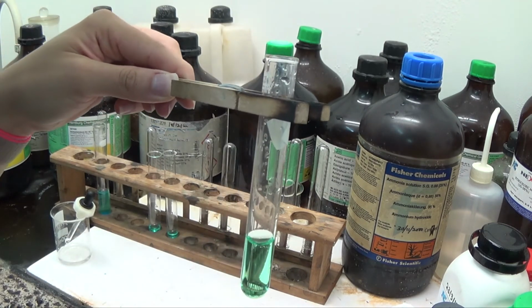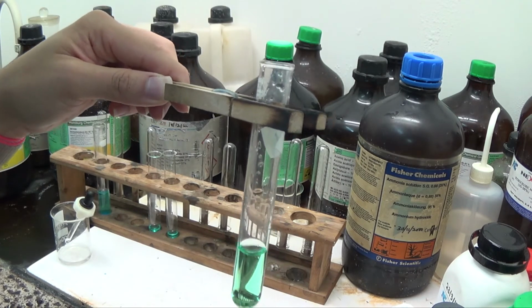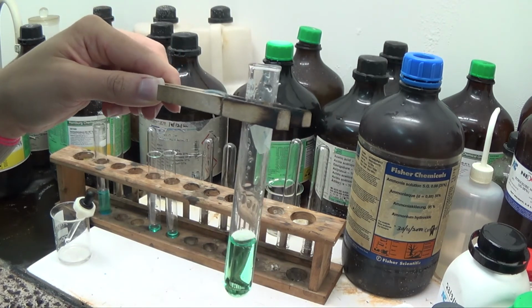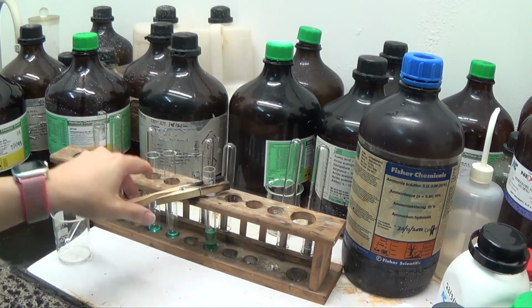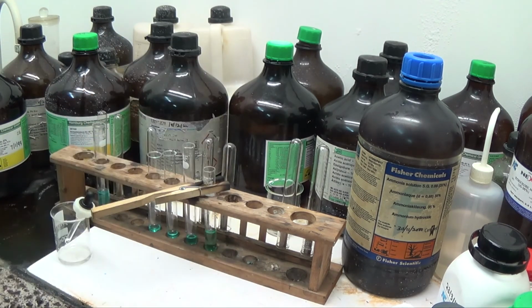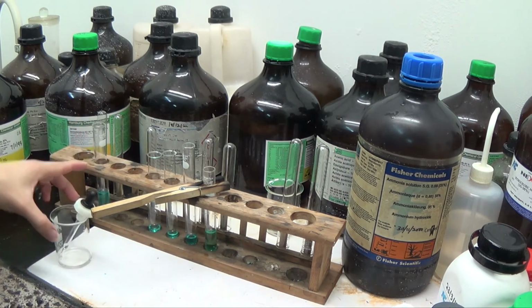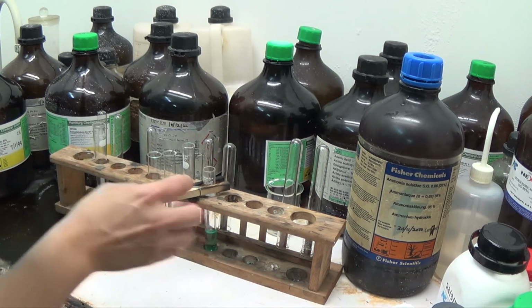So it's Cu2+ and 4 Cl-, so it's going to give you CuCl4 2-. Okay, so that's green in solution. That is using concentrated hydrochloric acid. Just using normal dilute hydrochloric acid is probably not concentrated enough to drive the reaction, as you could see from my earlier experiments. Okay, so that's with chloride.